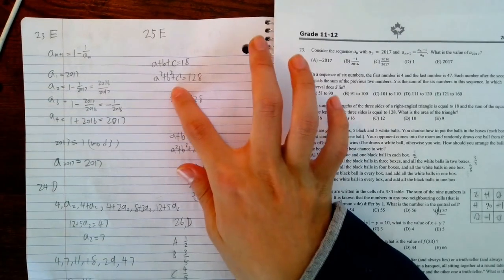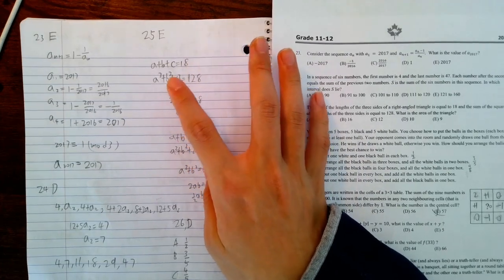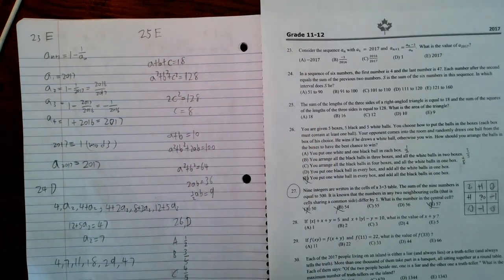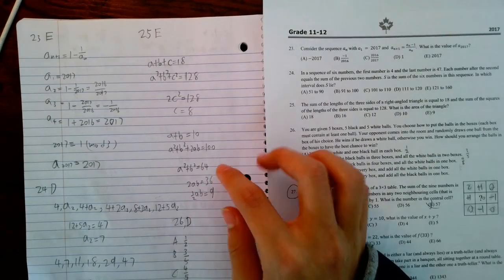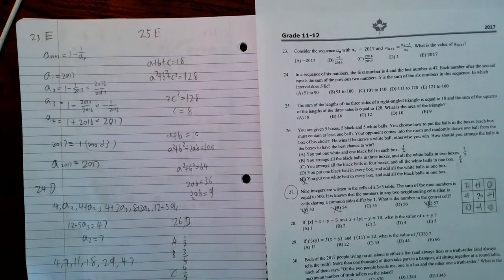And we know the value of c. We substitute it into equation number 2, and we get the value of a squared plus b squared. We cancel those two equations, and we get 2ab equals 36. We divide that by, no, divided by 4, and that gives us the area of the triangle, which is 9.